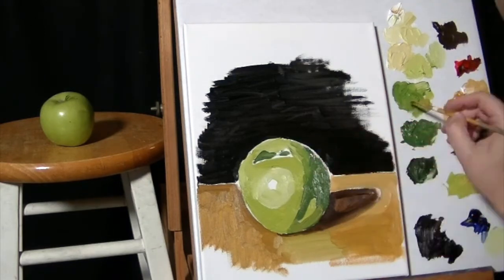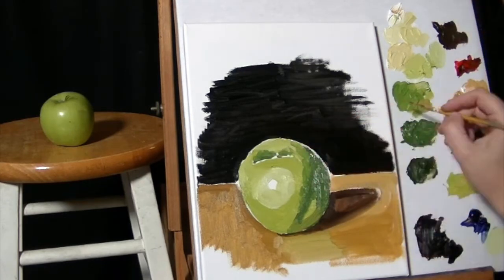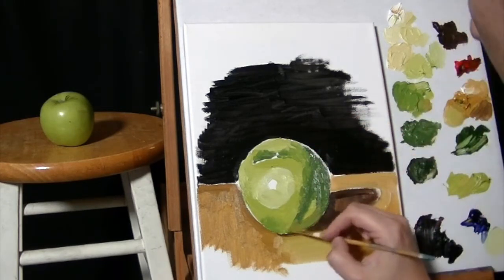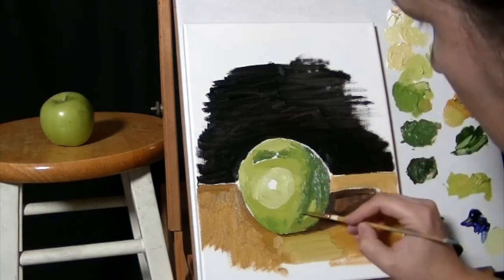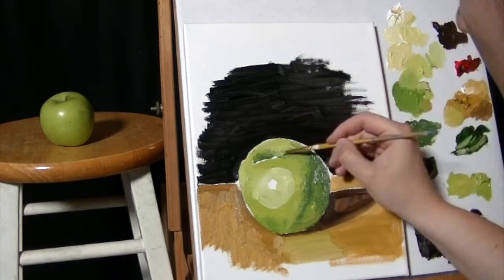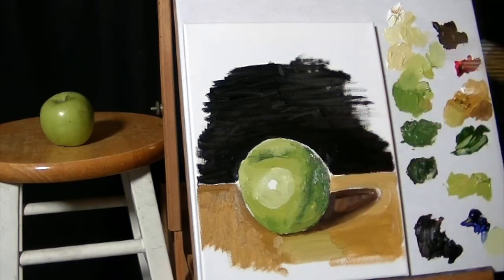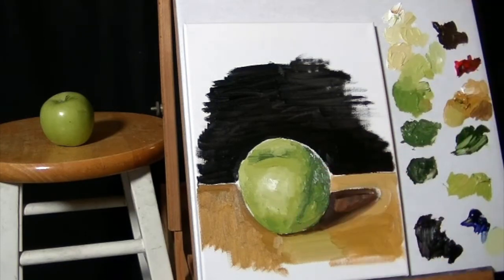Our next step would be to smooth out all the edges of this apple. It is a good idea to switch to a smaller synthetic brush at this point. It will allow a smoother application. I want to smooth out the terminator line. Instead of blending the two colors right on the canvas, I find the color in between those two colors and apply it right next to the terminator line.